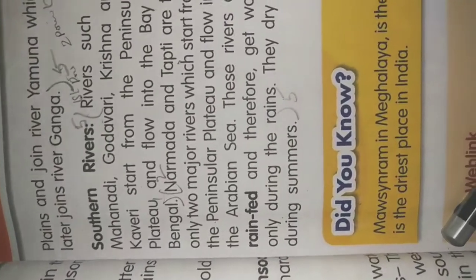Southern rivers such as Mahanadi, Godavari, Krishna and Kaveri start from the peninsula plateau and flow into the Bay of Bengal. Narmada and Tapti are the only two major rivers, children, don't forget, which start from the peninsula plateau and flow into the Arabian Sea.